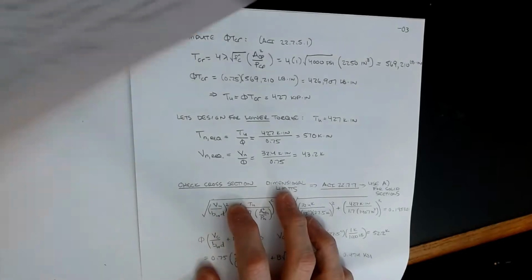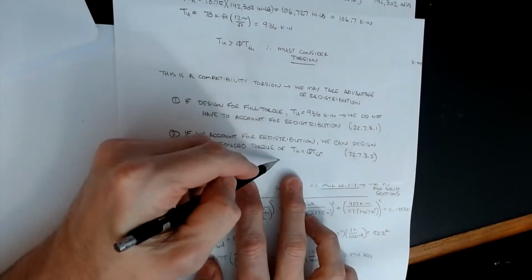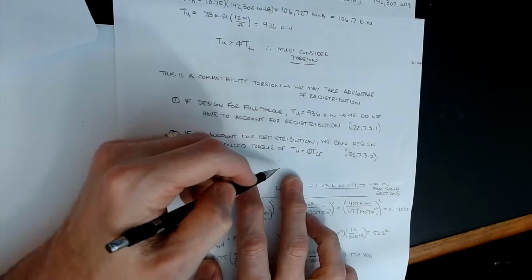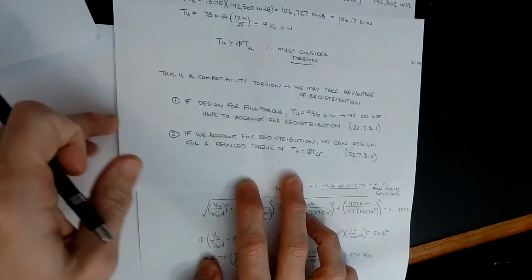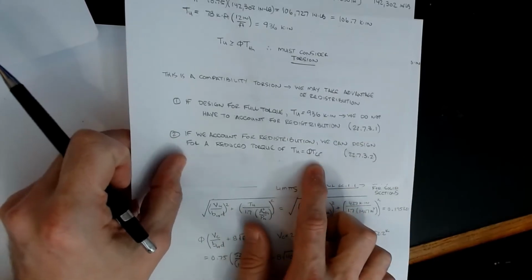So I have the choice of designing for 936 or 427. Which one do you think we should design for? Again, it's up to you, but I'm going to choose to go for the lighter one. Okay, we'll have to check the rest of the beam and the redistribution and those effects and see if we have a problem. But just for the sake of argument, let's go with this lighter case.